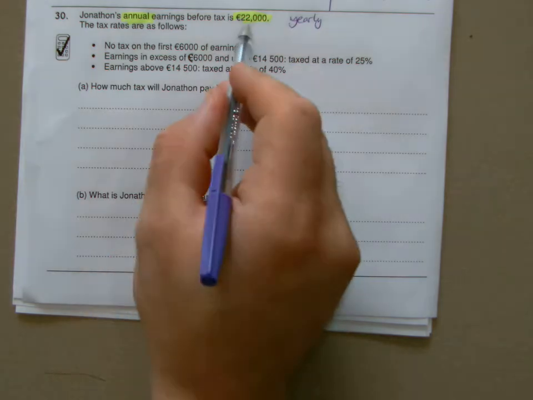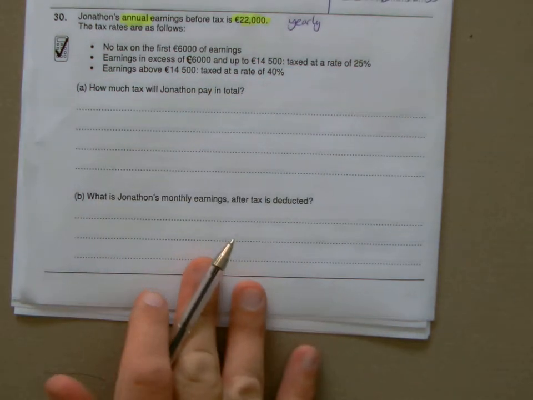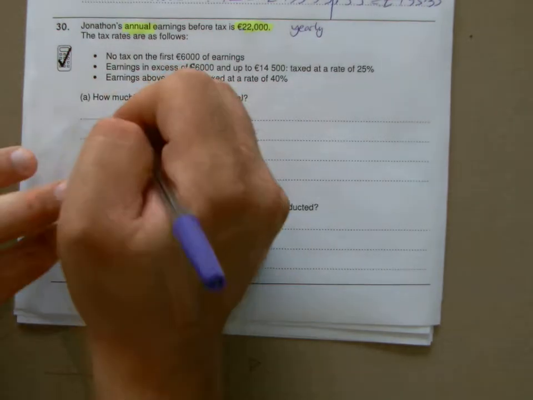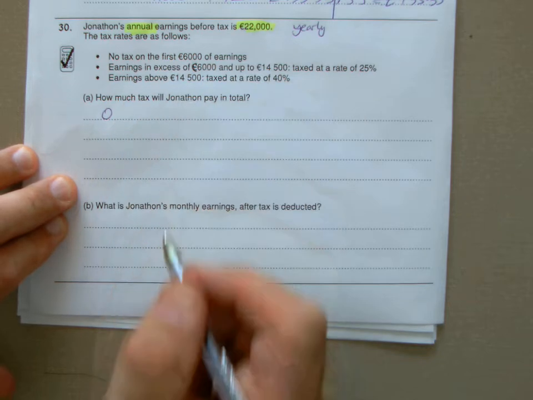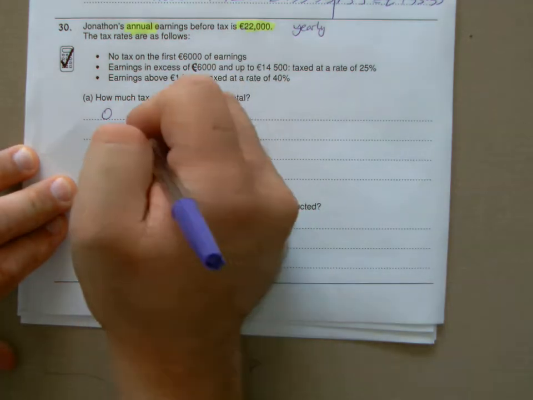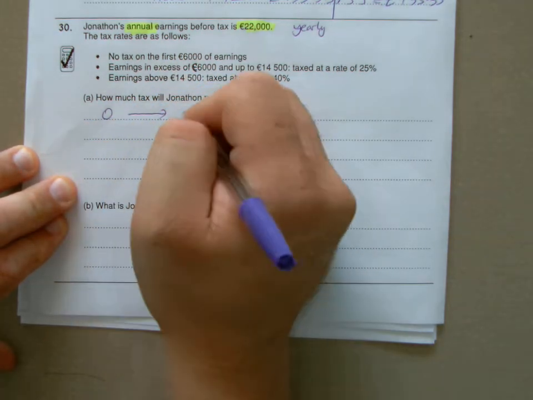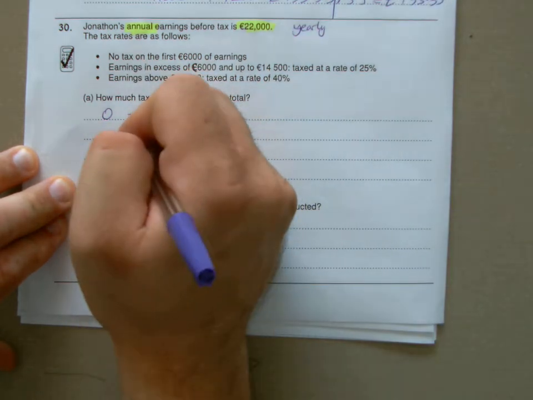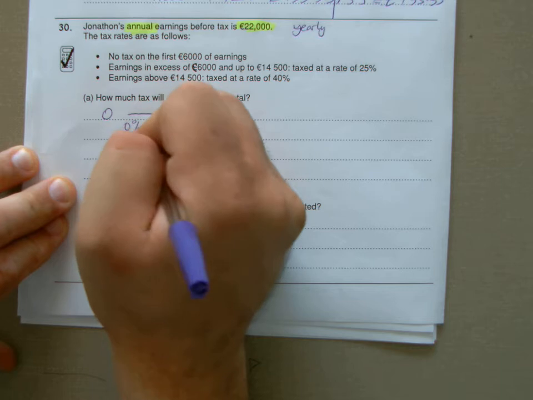Well, 22,000 is what he earns, that's his yearly salary. So what we'll do, we'll look at his income and consider the first part of his income, everything up to 6,000. The reason I'm choosing 6,000 is because there'll be no tax on that, so you can even write 0% tax if you want.